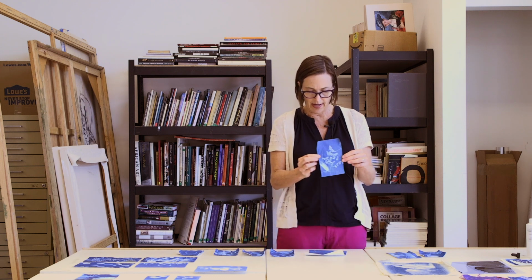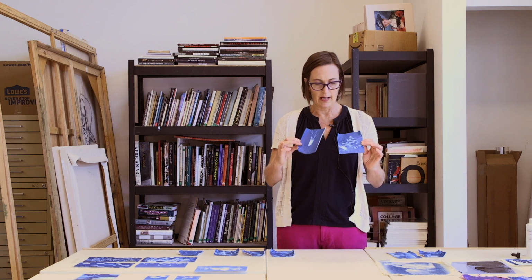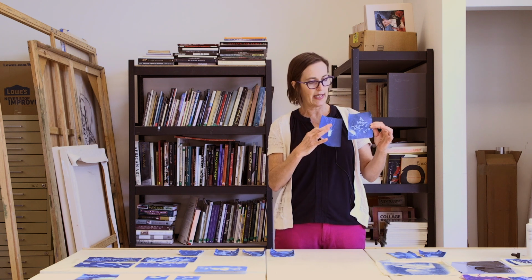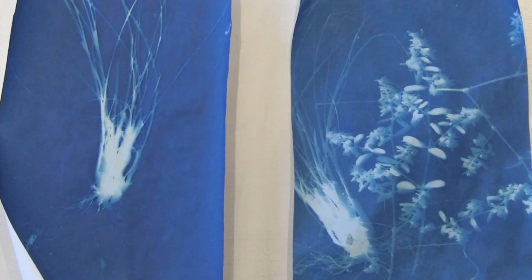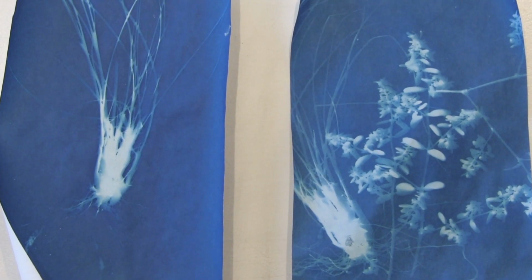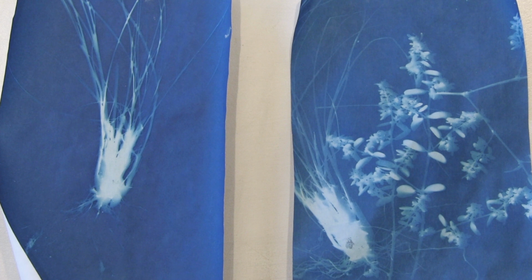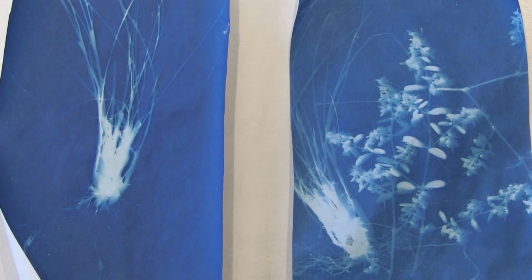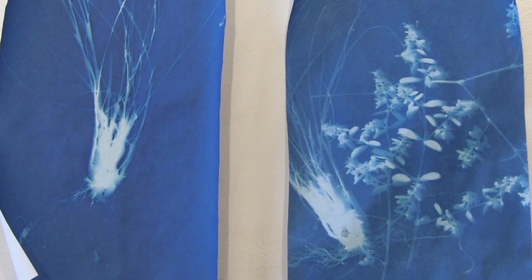You can compare that to the one I made yesterday when I didn't. It's actually the same little piece of grass and roots that I didn't use something to press it down. So you can see here I caught the roots, and here they disappeared because they weren't right against the paper itself.